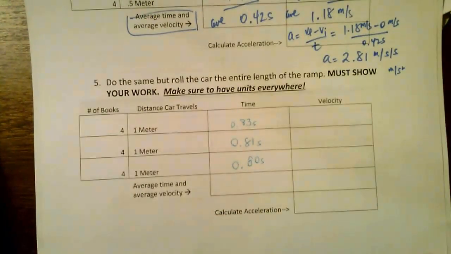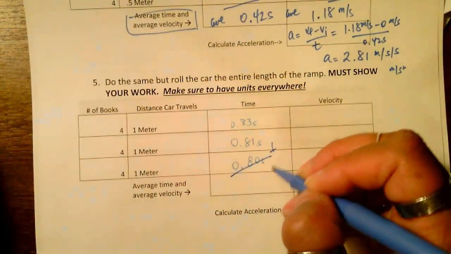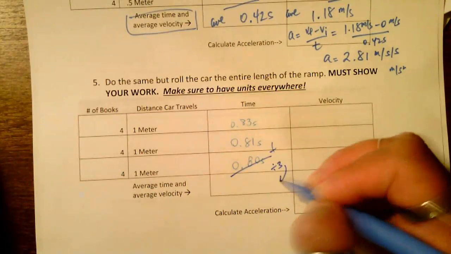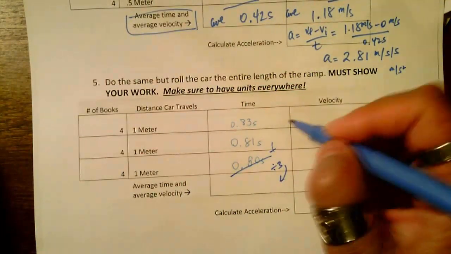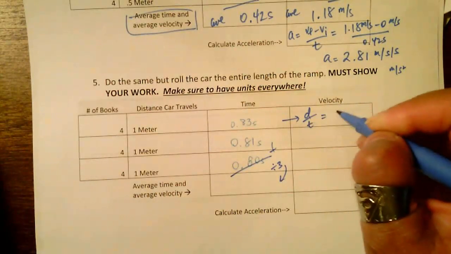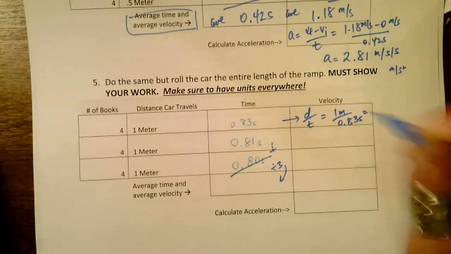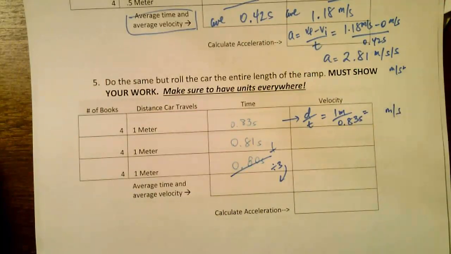If we look at the next grouping, same thing. I'm going to add these up, and then divide by 3 to get this answer. Once I calculate this, which is distance over time, 1 meter divided by 0.83 seconds, my units would be meters per second.